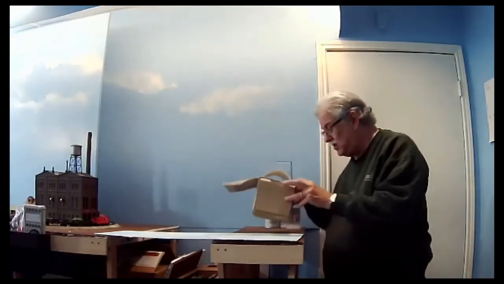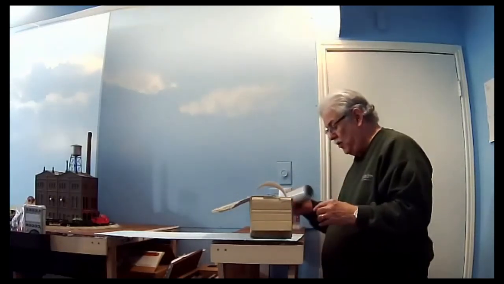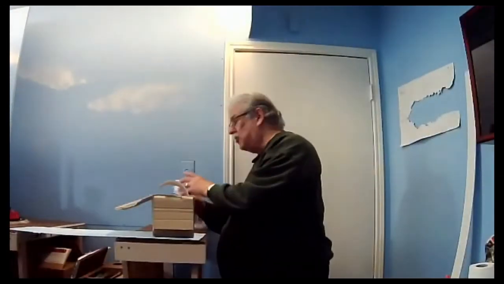So we're going to make some clouds today. I love clouds. Clouds are real simple. What I suggest you do is you go take a picture of clouds.